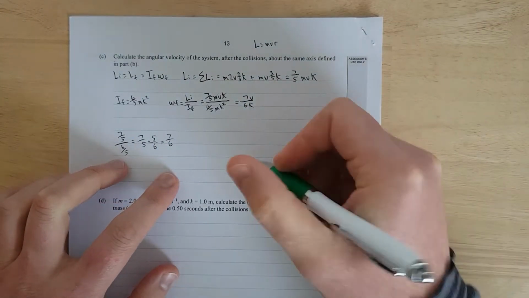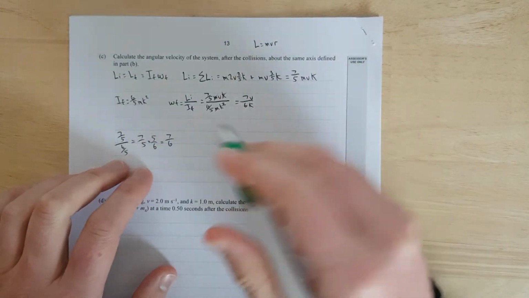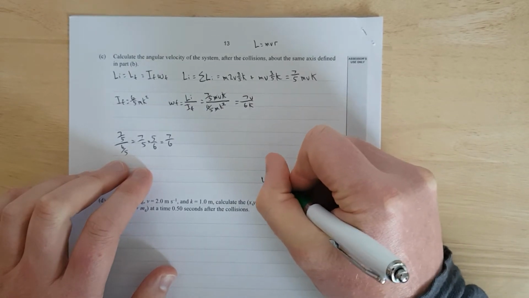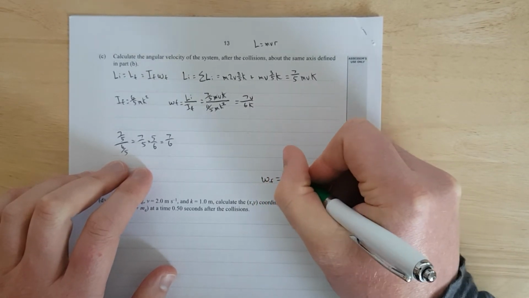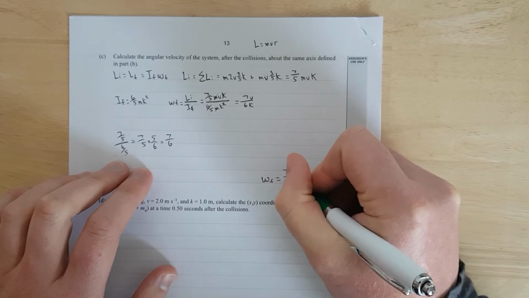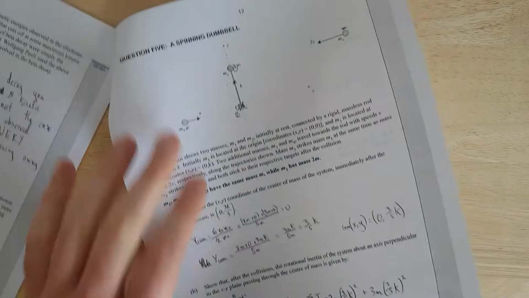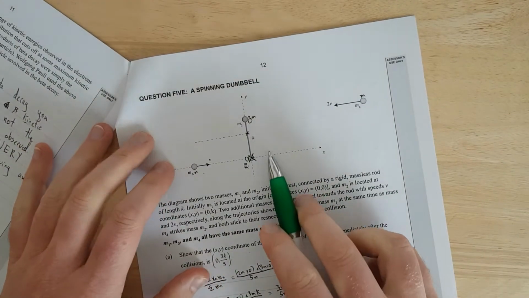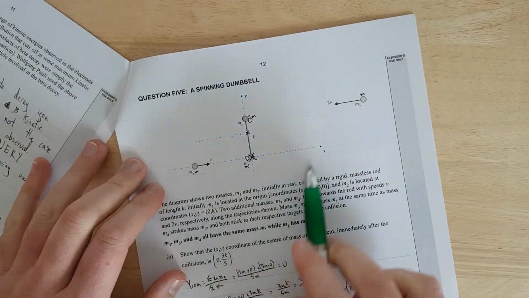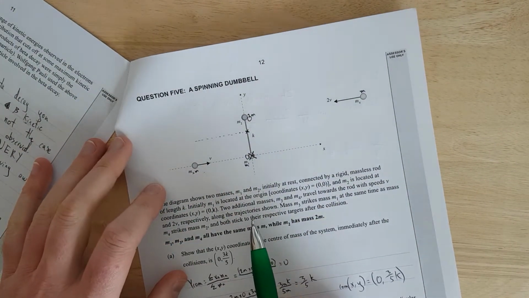Cool. And I'll just chuck it down the bottom, and we don't have any numbers to put in, so the angular velocity final is equal to 7v/6k. Right, that caveat I was going to get back to about angular momentum. You can choose any origin about which your angular momentum can be calculated.